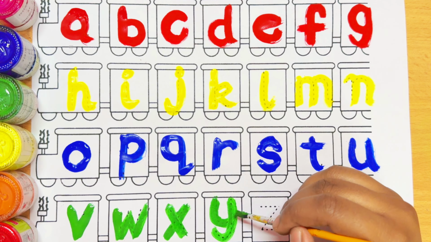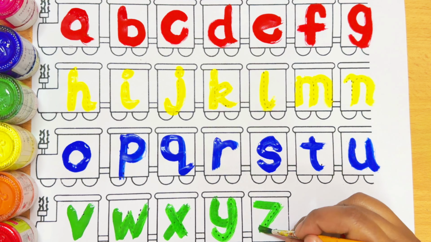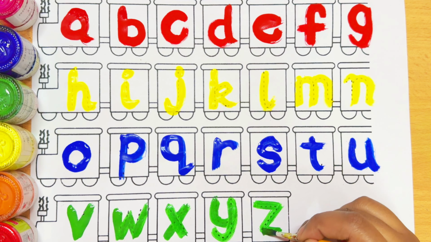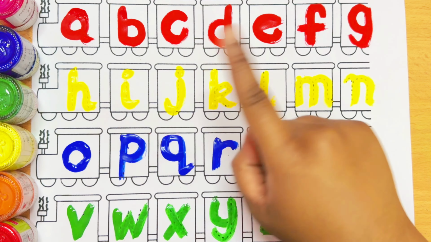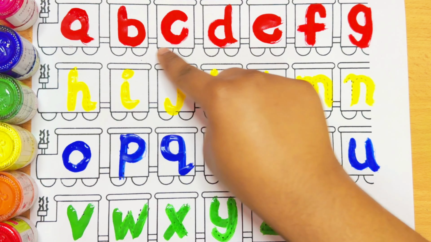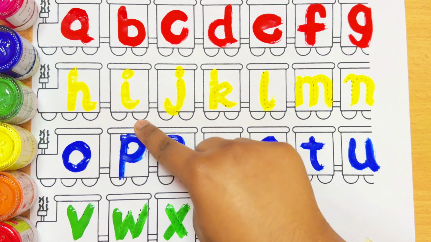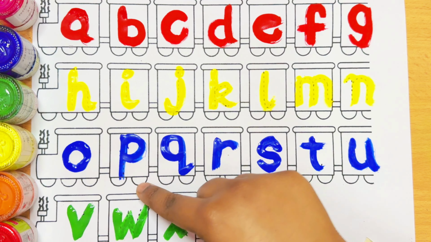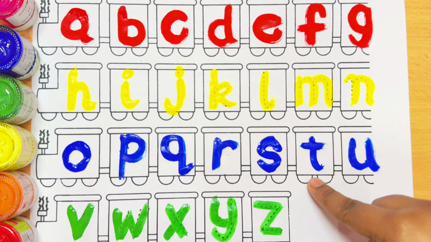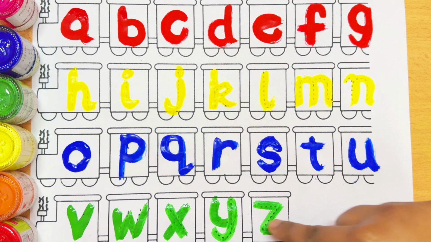Y for yo-yo. Z for zebra. Z for Zenon. Green color. Let's revise. A, B, C, D, E, F, G, H, I, J, K, L, M, N, O, P, Q, R, S, T, U, V, W, X, Y, Z.